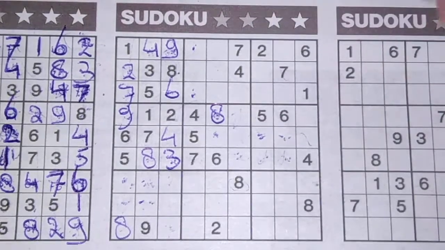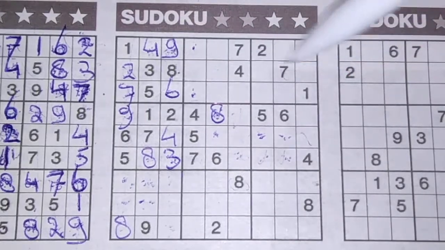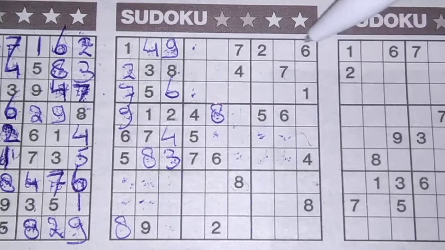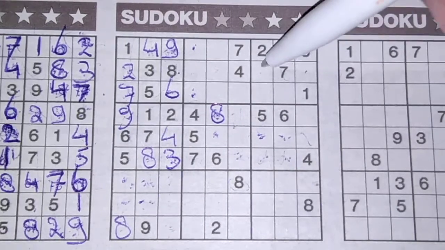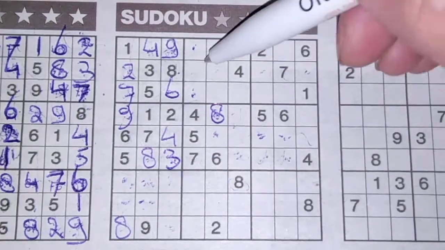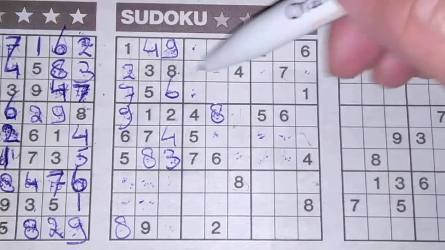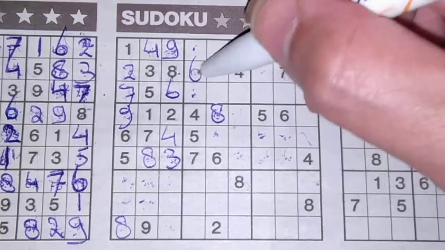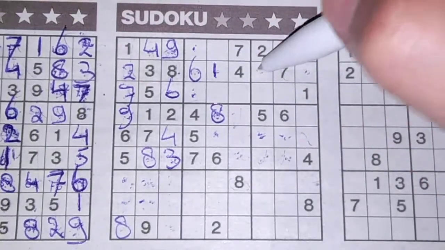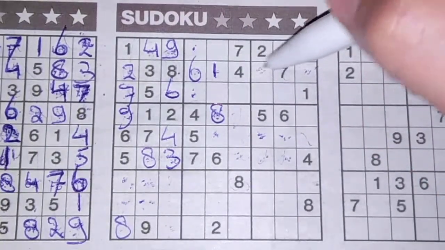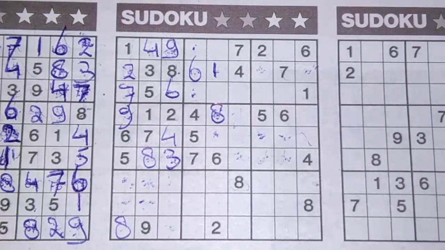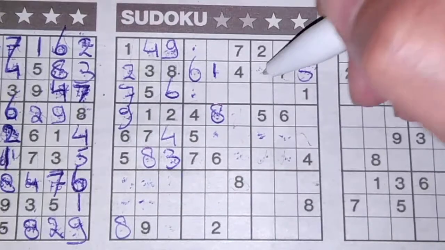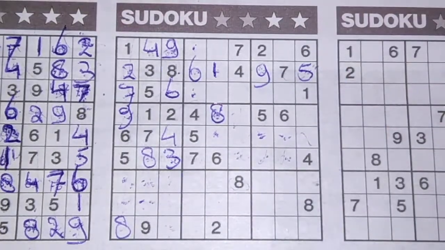We have a pair of 6s here in this row. 4 missing numbers. I see here the 6 and the 1, so no 6 and 1 in these 2 boxes. So the 6 and the 1 should be in those 2 boxes. I see here a 6, so no 6 there, 6 should be here, and the 1 goes there. The other 2 numbers are 9 and 5. We have a 5 here, no 5 there, 5 should be here, and the 9 goes there.